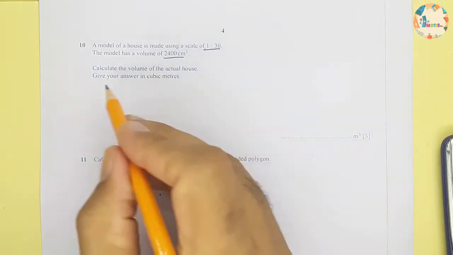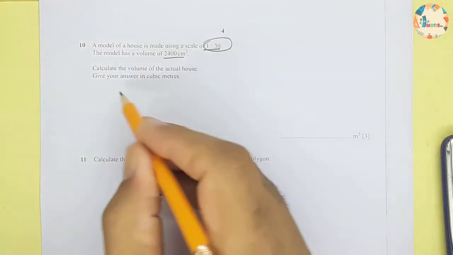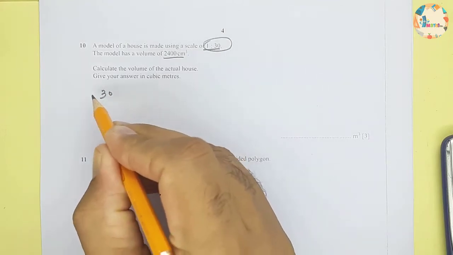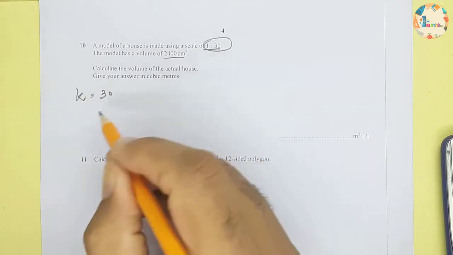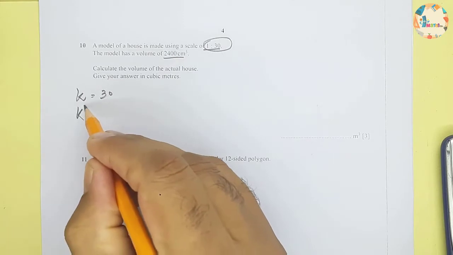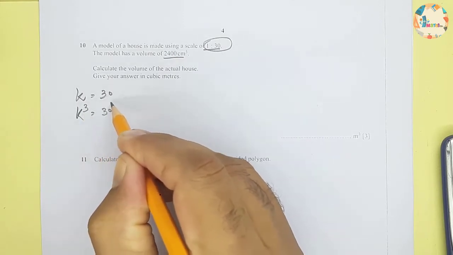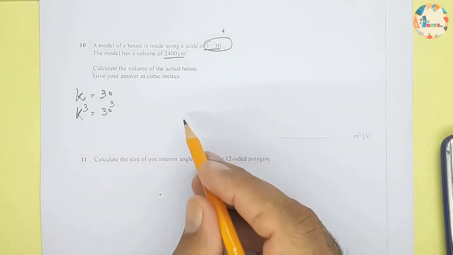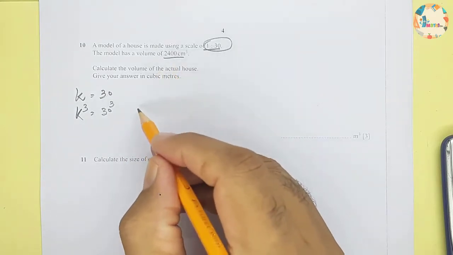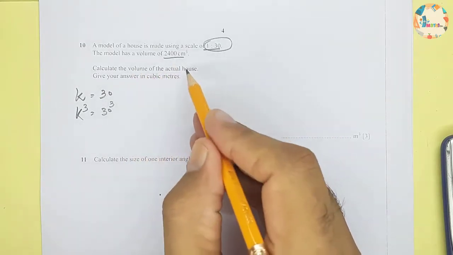So the conversion ratio will be 1:30. We will use this, so it will be 30. K value is equal to 30. And for volume, we will be using K cubed, which is equal to 30 cubed. 30 cubed we will be using, and so volume, calculate the volume of the actual house.